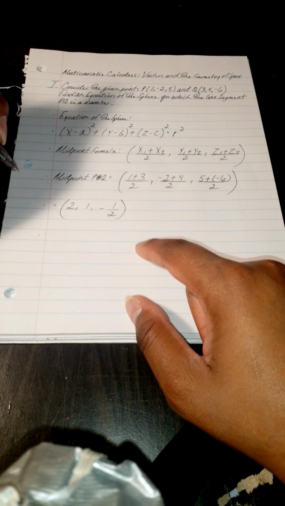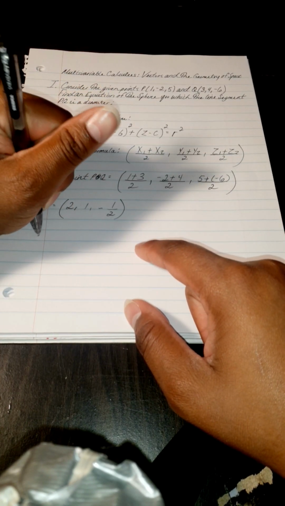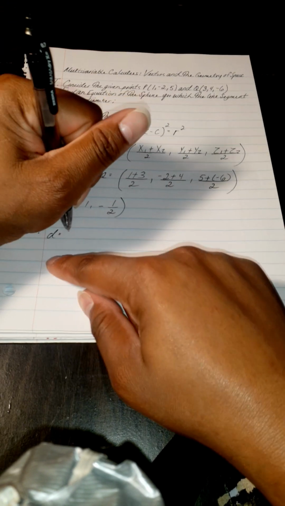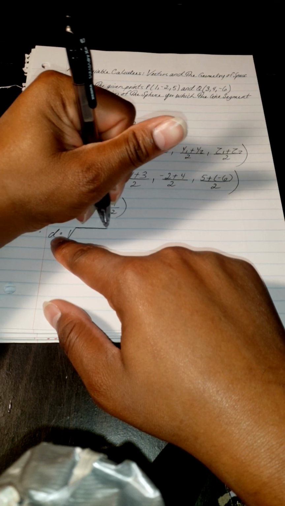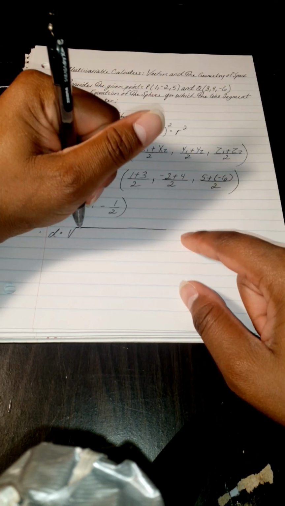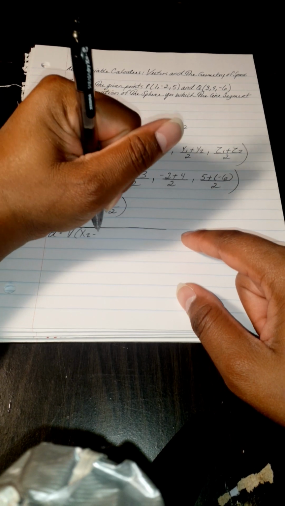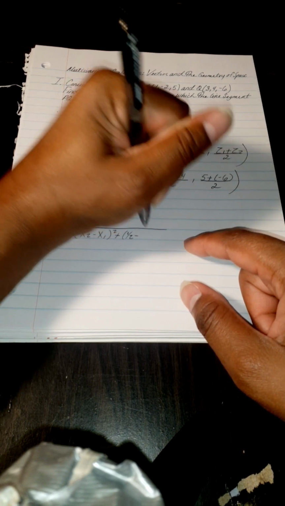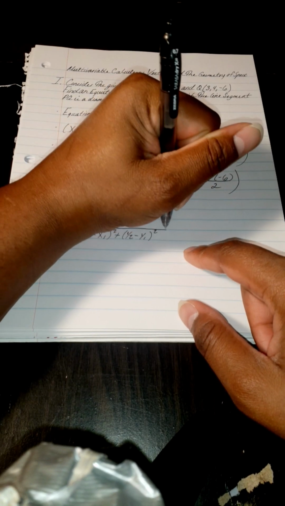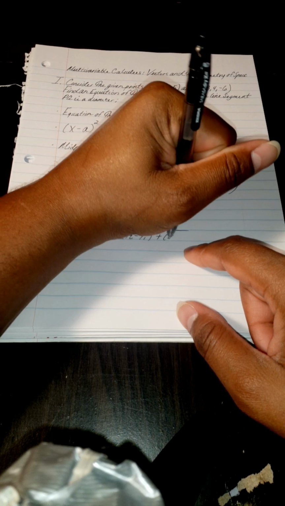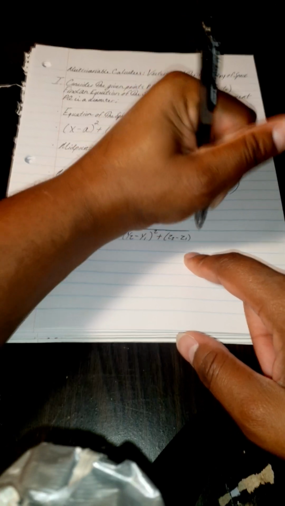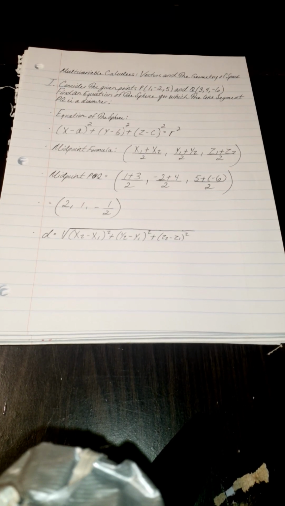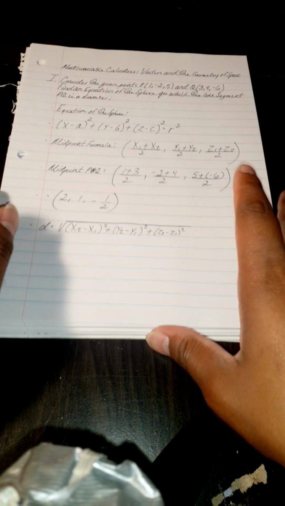Now we need the diameter. So for that we use the distance formula. So remember our distance formula, d, is going to be equal to the square root of x2 minus x1 squared plus y2 minus y1 squared plus z2 minus z1 squared. And that'll give us what we need.